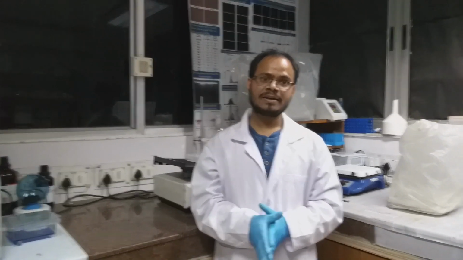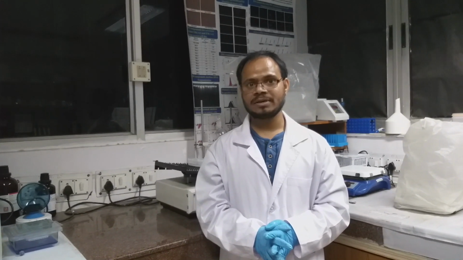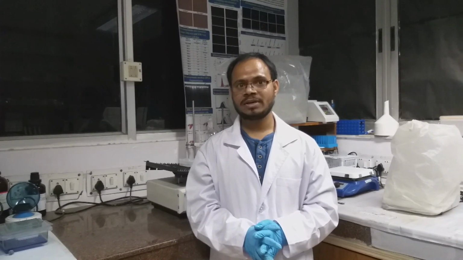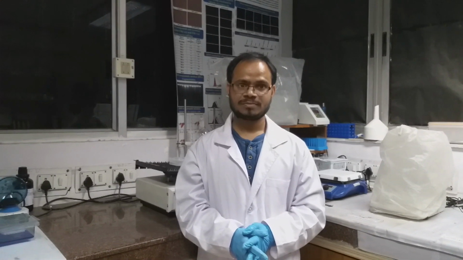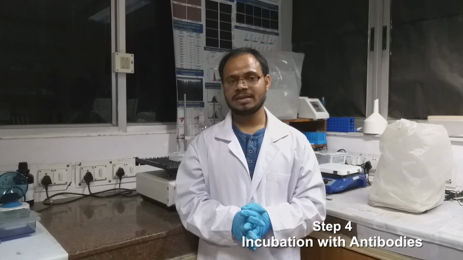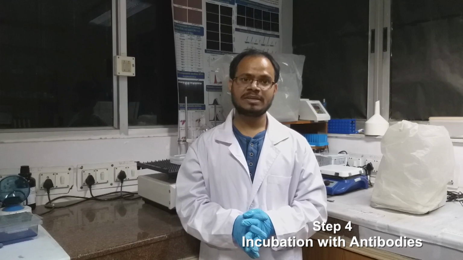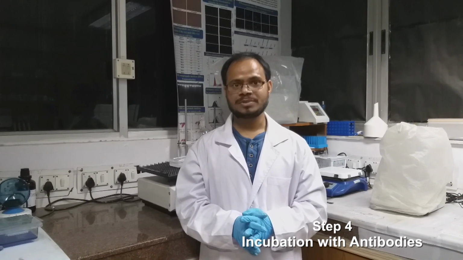Then incubate with a suitable secondary antibody for 5 hours at 4 degrees Celsius or 2 to 3 hours at room temperature. After that we wash properly at least 3 times, then develop the blot with the electrochemiluminescent substrate.